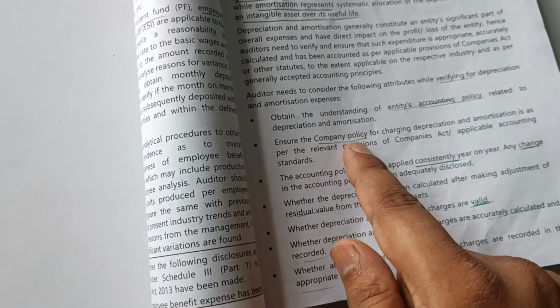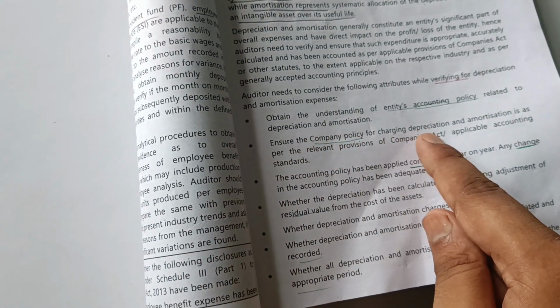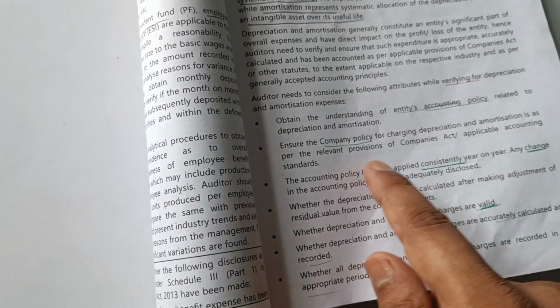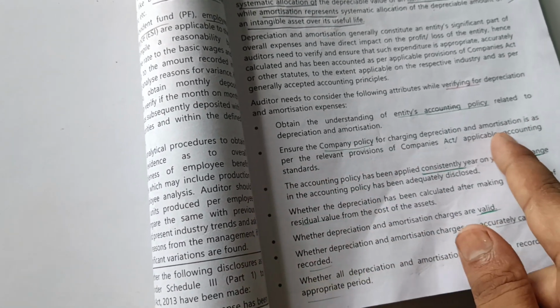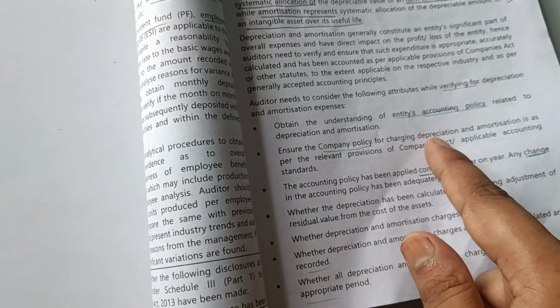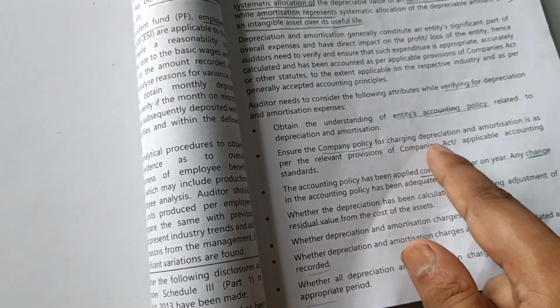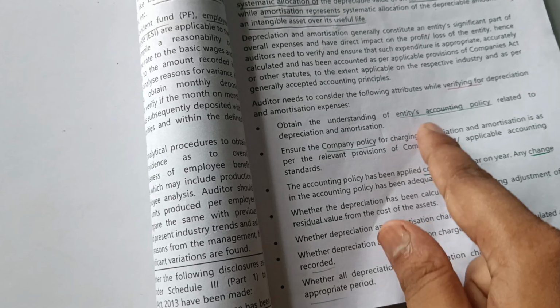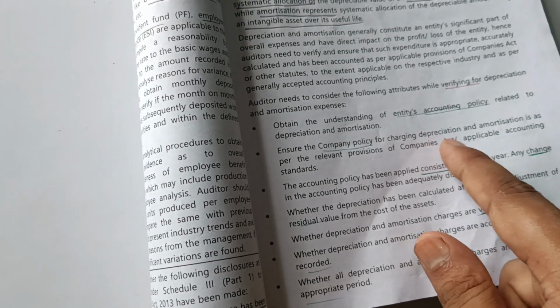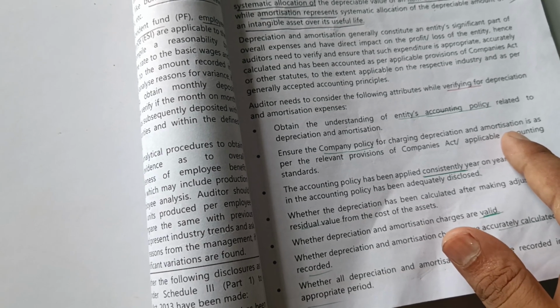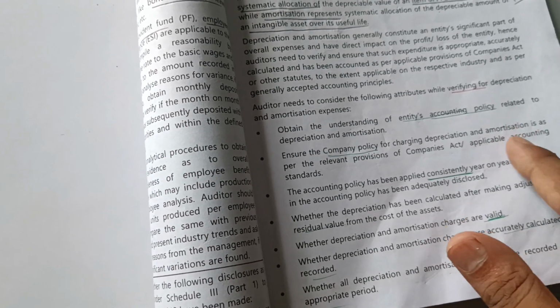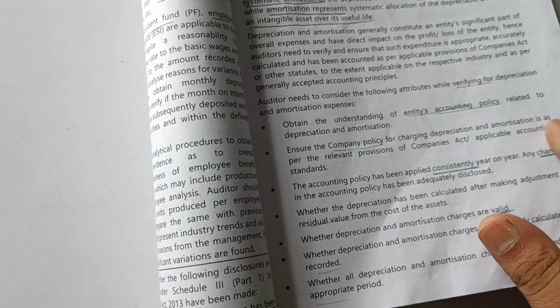Then you need to ensure the company's policy for charging depreciation and amortization is as per the relevant provisions of the Companies Act and applicable accounting standards. Accounting Standard 10 deals with depreciation on PPE, where you see how depreciation is calculated, and Accounting Standard 26 deals with intangible assets, where you can see how amortization is charged.